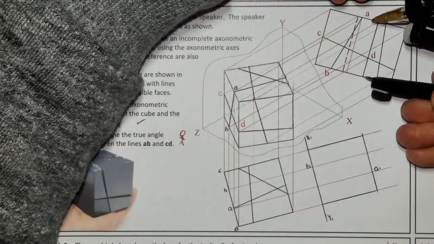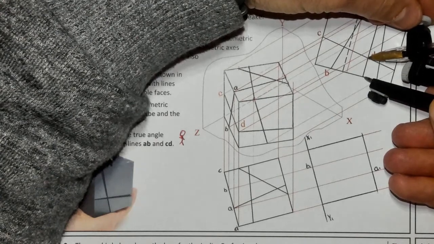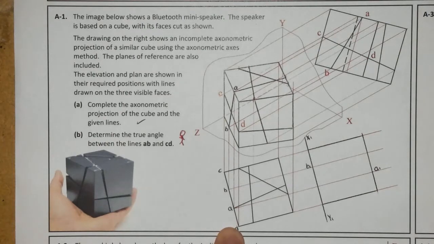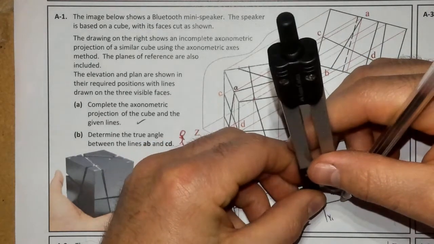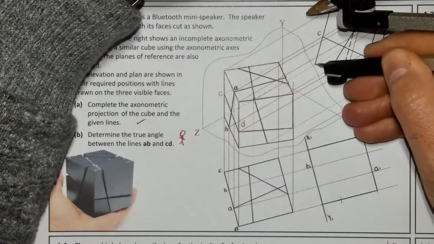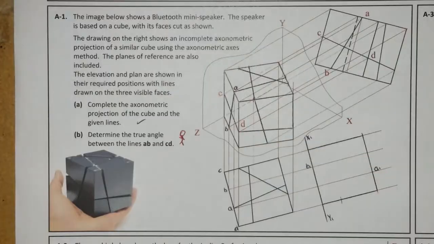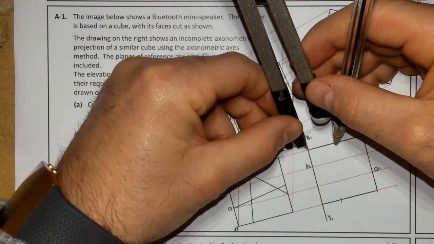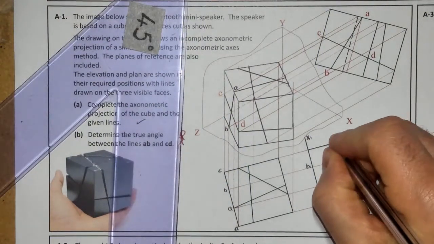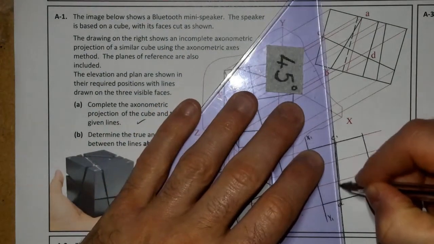So to locate D, mark up the perpendicular height straight from the plan, take the heights from the elevation. So there's D. Find D in your plan, come out here to your X and Y1. There's D. Likewise with C. There's C. So C1, D1, and we're almost done the question now.